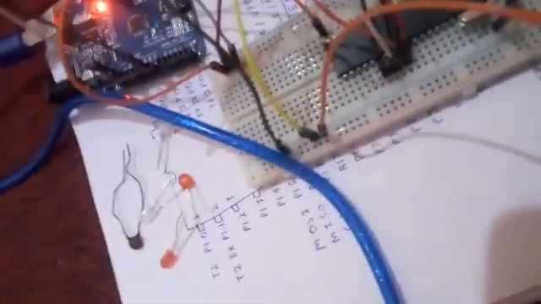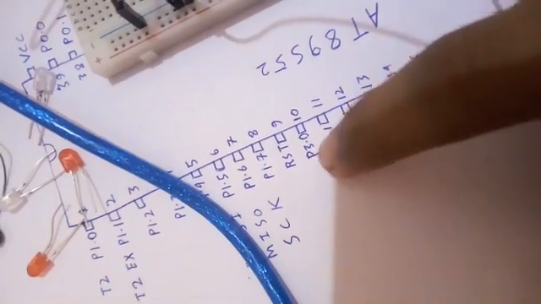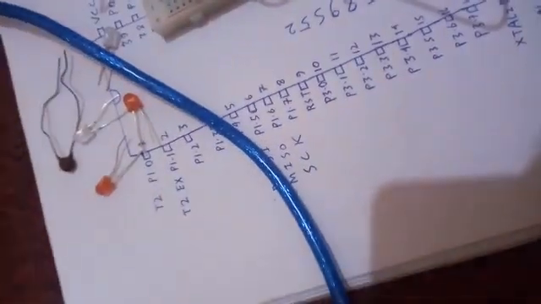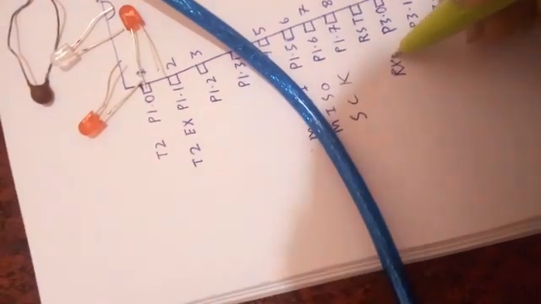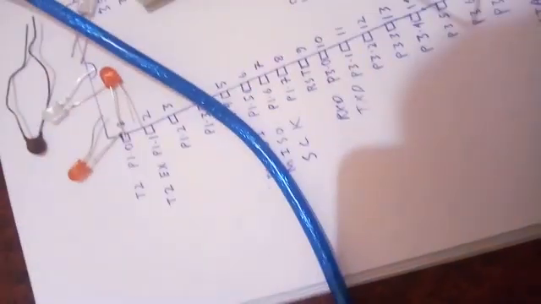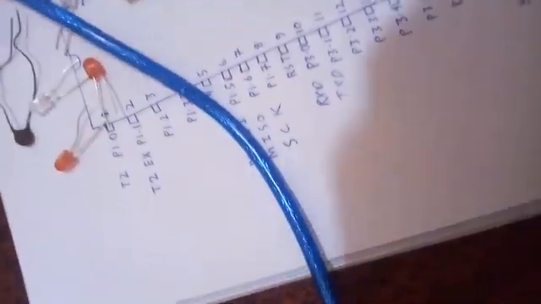It's not getting. Wait. Oh, the reason is that we are not using that. This one is actually TX and RX, these two pins. One is RXD, and this one is TXD. So we have to connect these two also, like that.